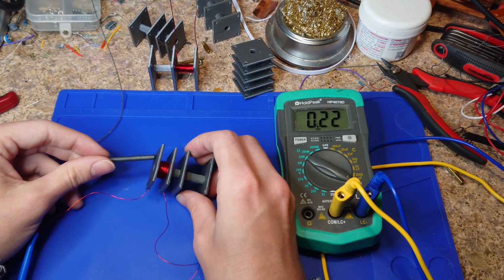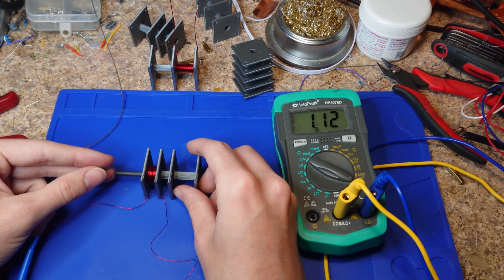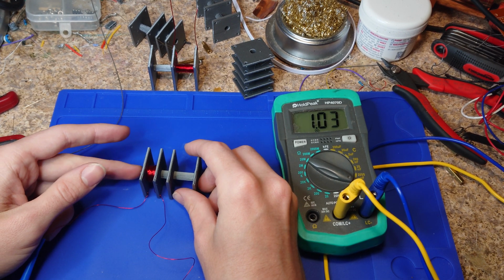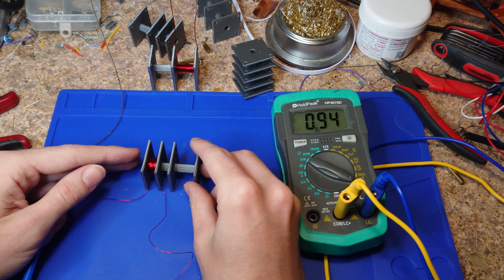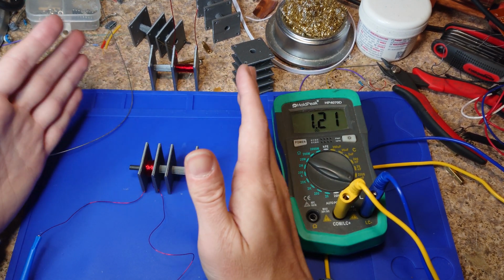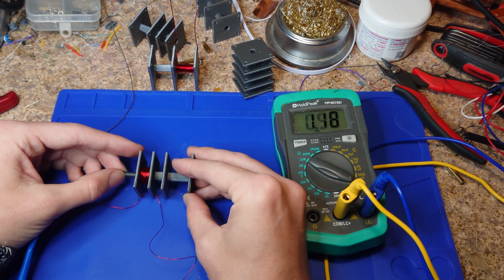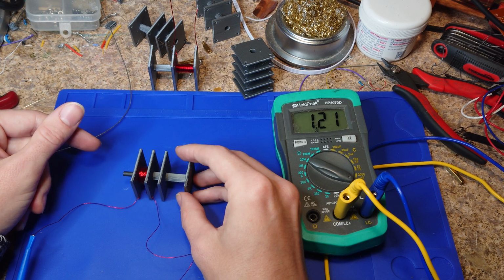So if you had, let's just say, an oscillator circuit, and you had a tuned capacitor, and you had a tuned inductor like this, you could make any frequency within the range of those two parts that you wanted, so long as the oscillator was able to operate at that frequency.